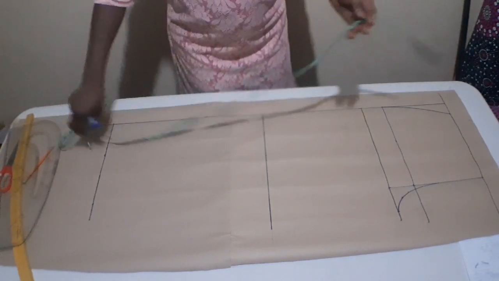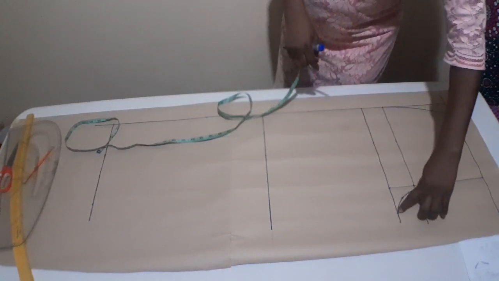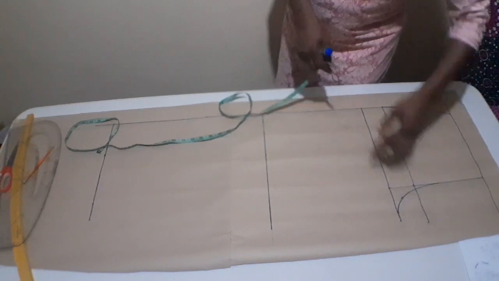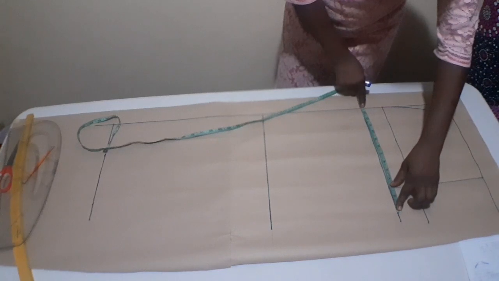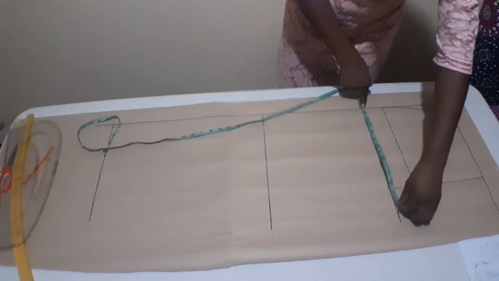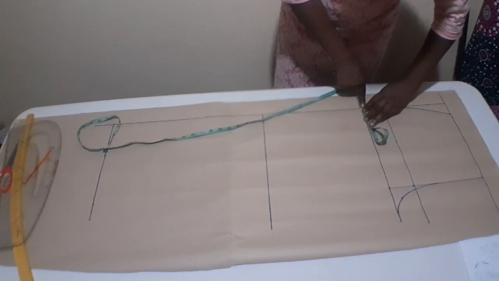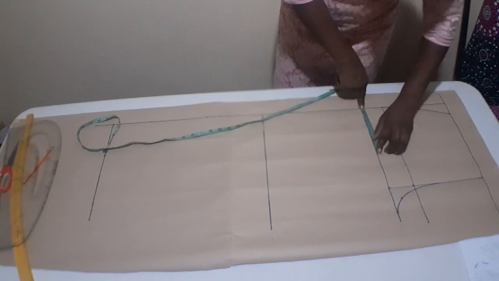And to shape the trouser now, the 2.75 that I measured out from this point, I'm going to measure it together and find the middle of it. Just fold your tape measure into 2 like this to get the middle of it easily.